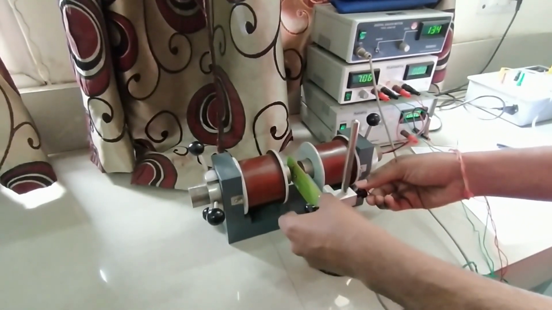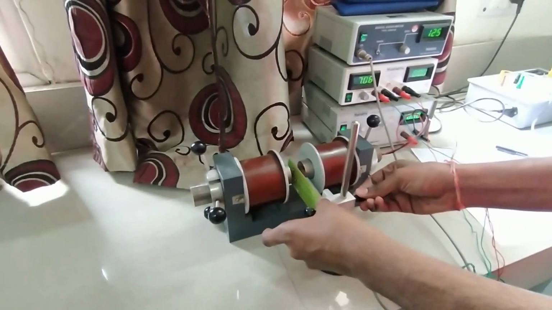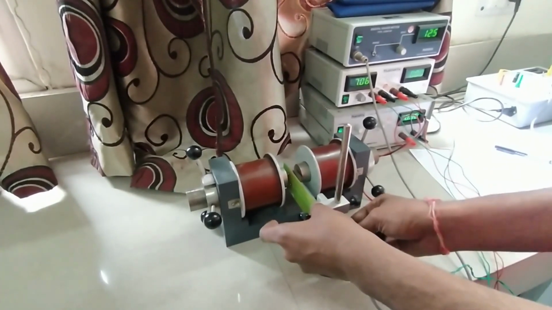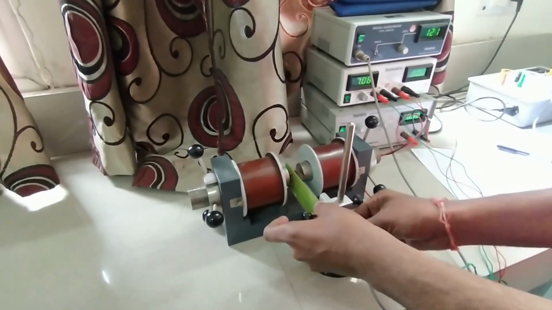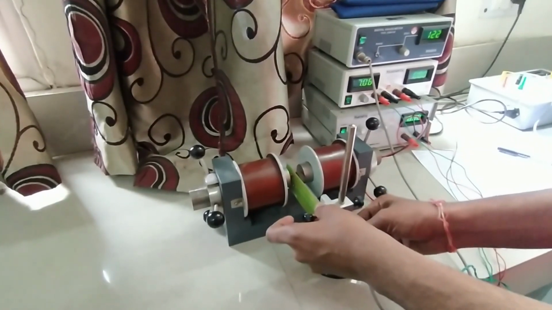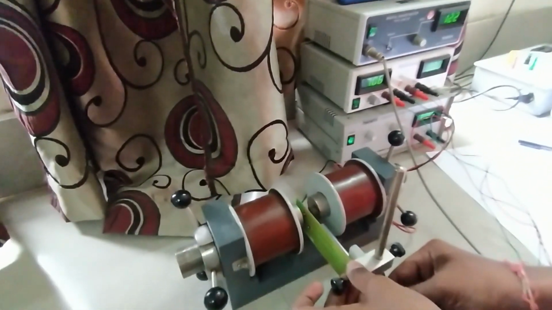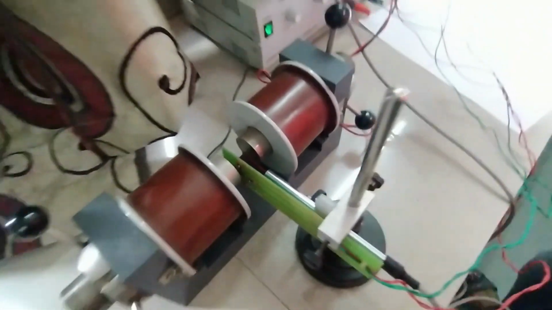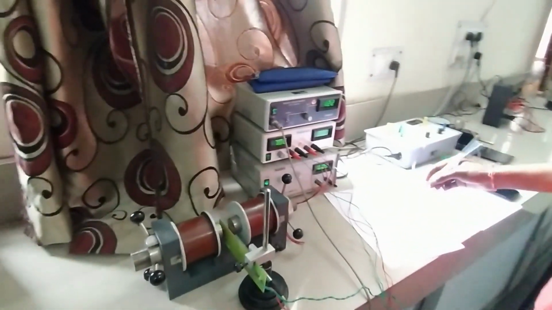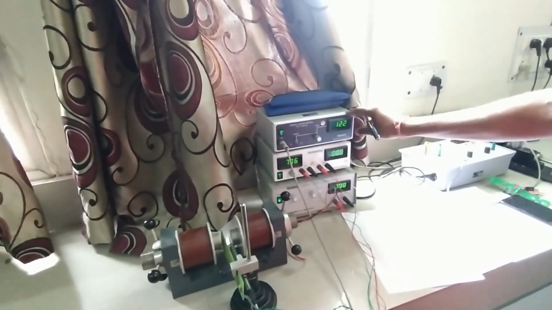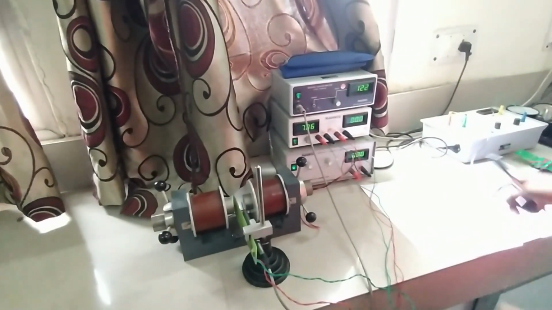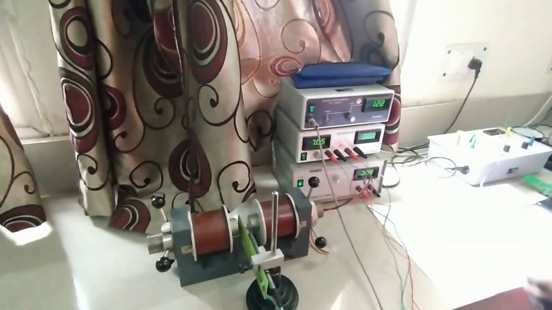And we need some adjustment, so we lower the stand. One thing we need to consider is that the magnetic field measurement probe should be almost in the middle so that we get precise values. Okay, now let's see the digital Gauss meter. As you can see, we are having some stray readings. To eliminate that, we can subtract those values from the measurement values we take.